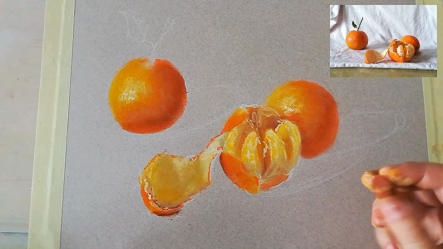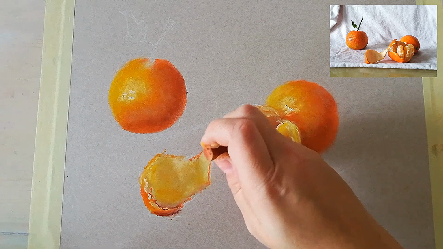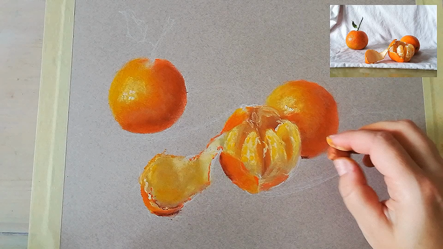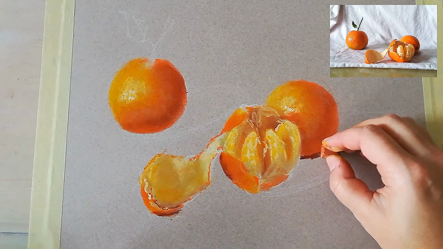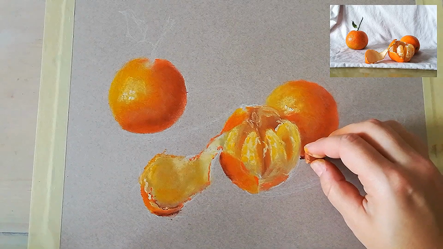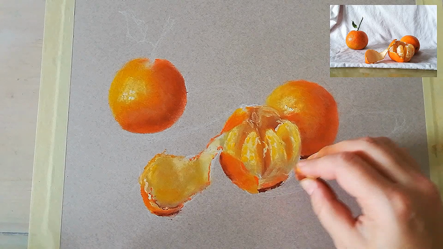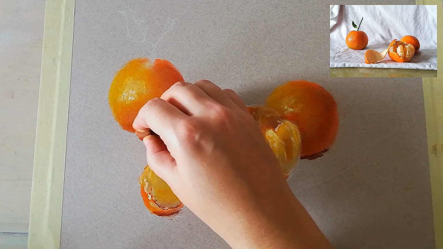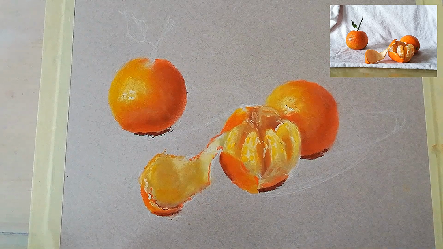So for the shadows, I'm using the same color that we used for our darkest value in the orange. And the darkest area is going to be where the mandarin actually touches the table. The same way here. Like so.